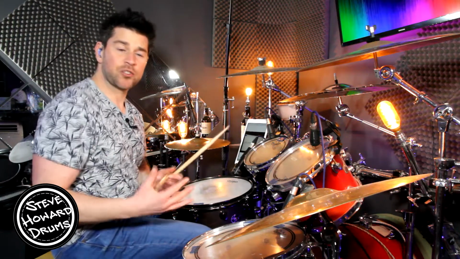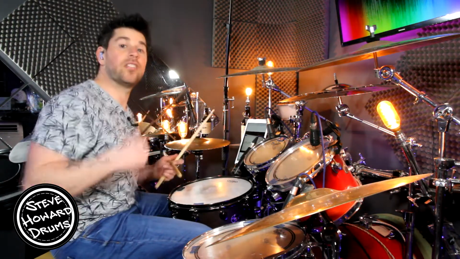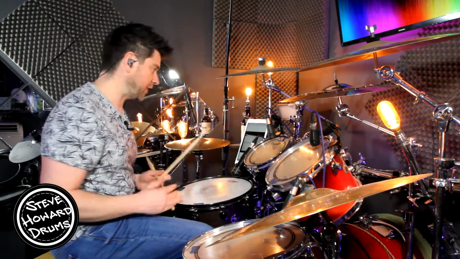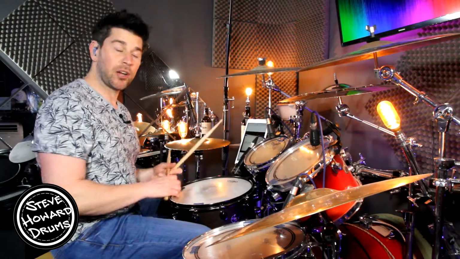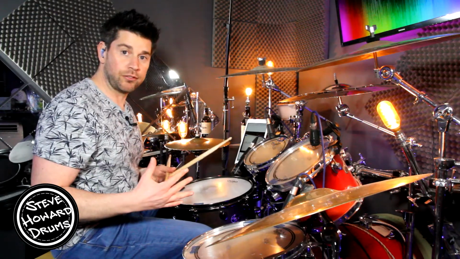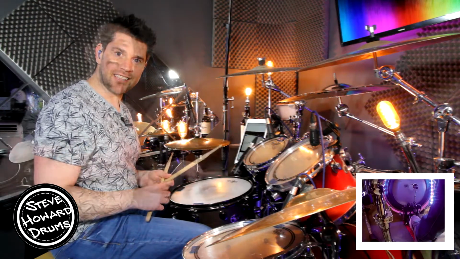Now in the next section we're building up gradually. We've now got a kick on the 1, 2, 3, 4, and that really drives the feel of this song. We've got 6 bars again of these 16th notes with the accent on the 2 and the 4. Have a listen to what it sounds like first of all. It goes like this.